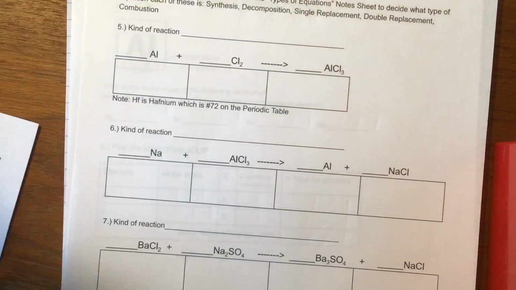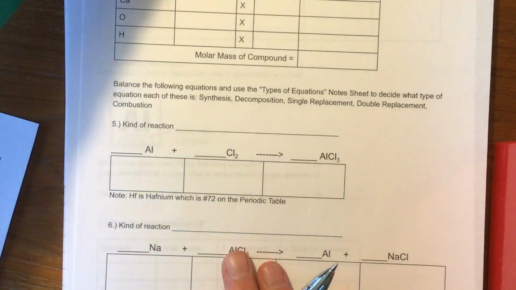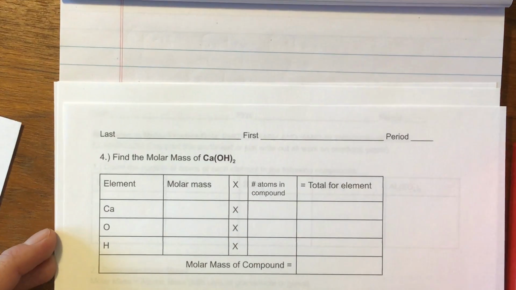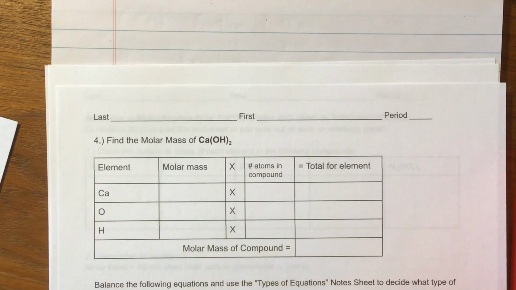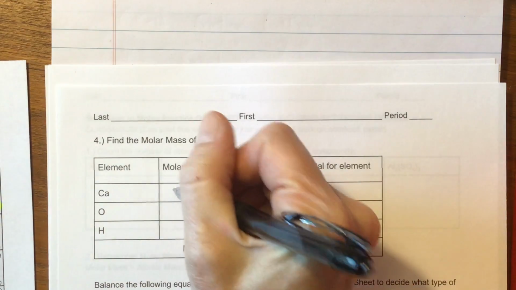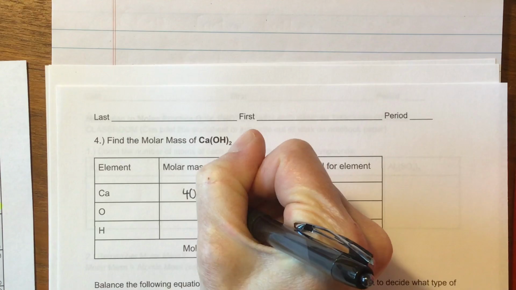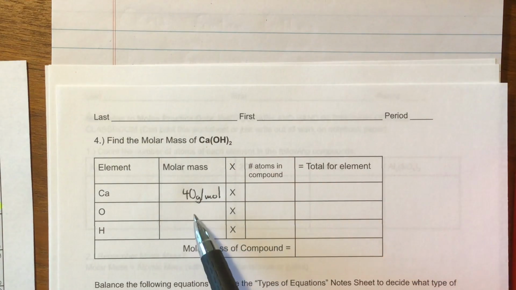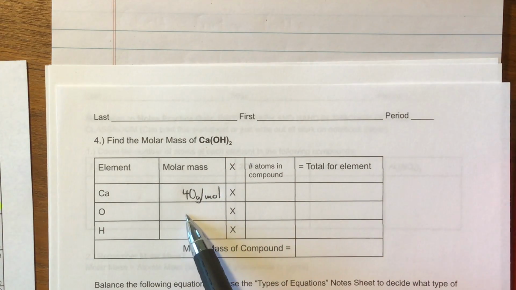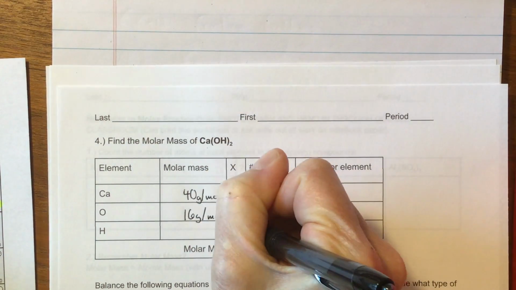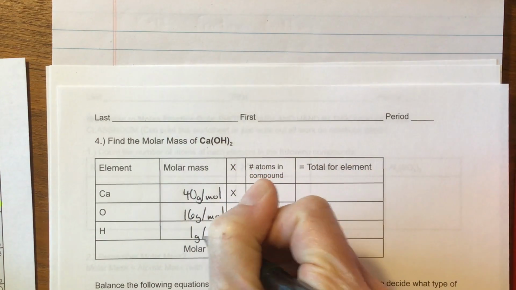All right, so let's look at another example here on my sheet, a situation where we have a polyatomic ion. You should know how to do these. This is why we've been working on counting atoms. You guys should be getting really good at this. I'd be looking up my individual molar masses of those elements. I'm not going to show you those this time, but it's just going to be 40 grams per mole for calcium, because I have 1 calcium, and I'm just going to list the amount for 1 atom right now. Oxygen is going to be 16 grams per mole, and hydrogen is 1 gram per mole.